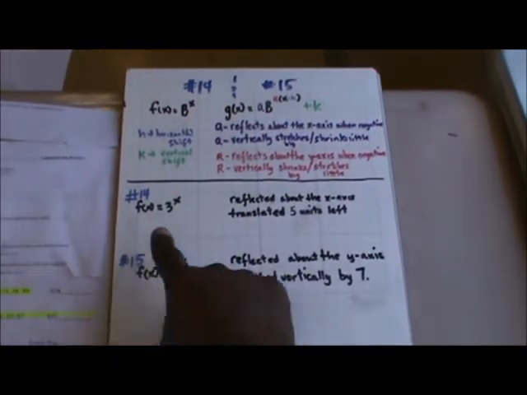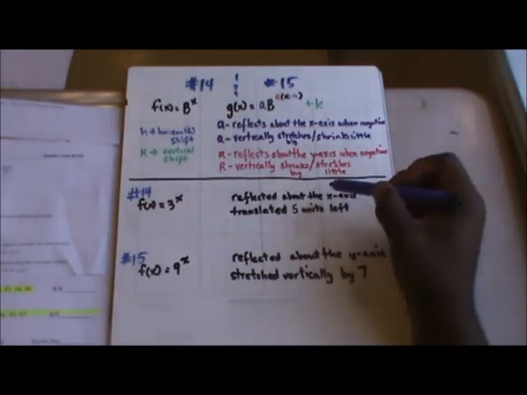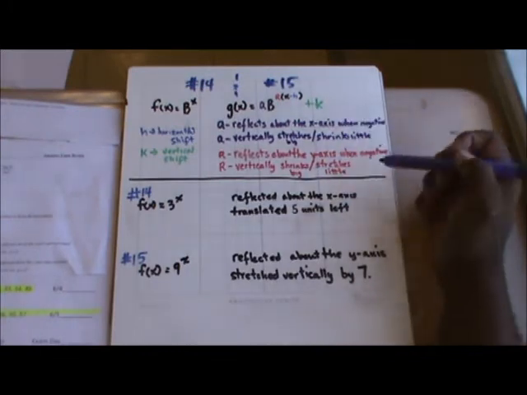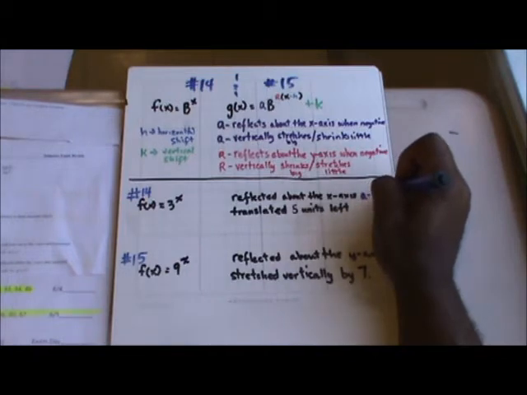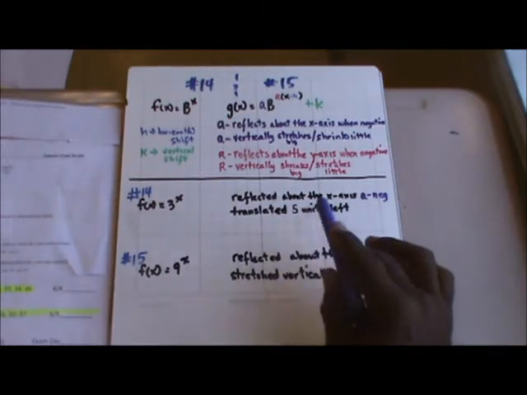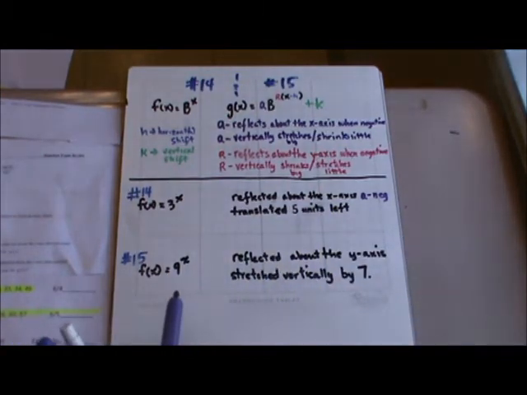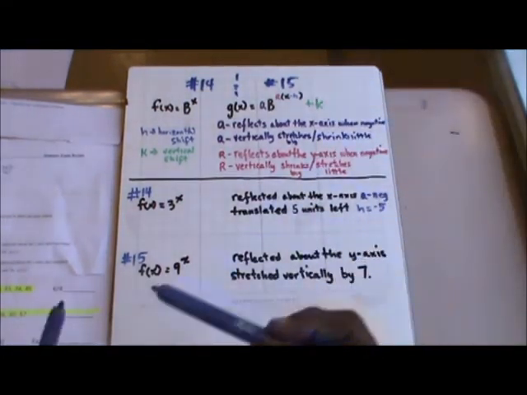So for number 14, your starting equation is f of x is equal to 3 to the x, and they're asking us to find g of x. We're going to reflect it about the x-axis. That's that a will be negative. And then translate the graph left 5 units. Left 5 units would mean that h is equal to -5, but when we put it in the equation, it changes.